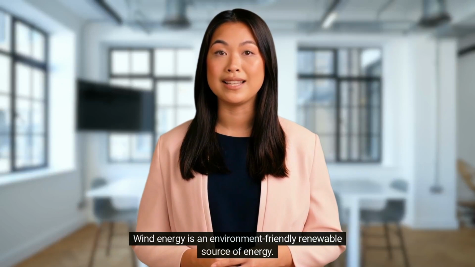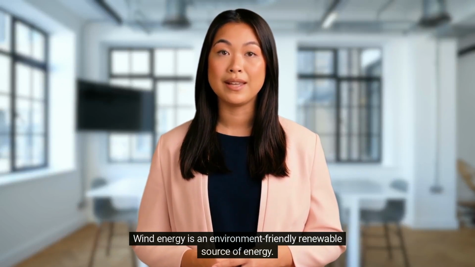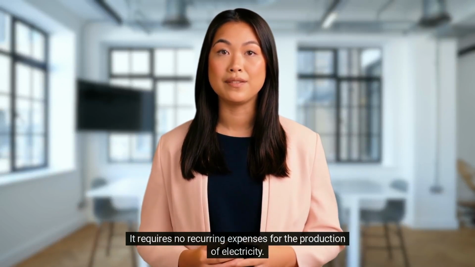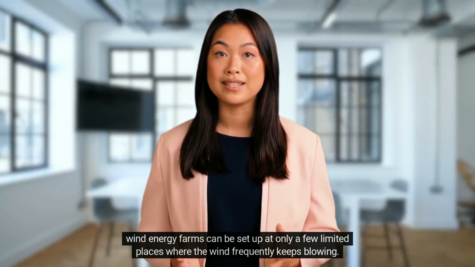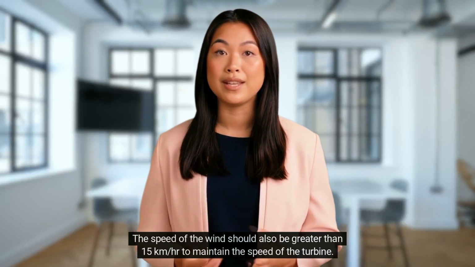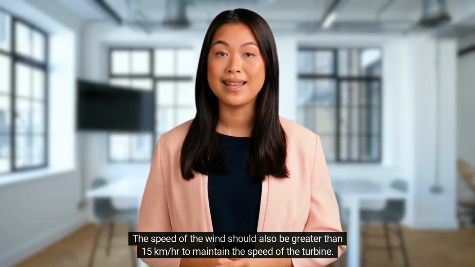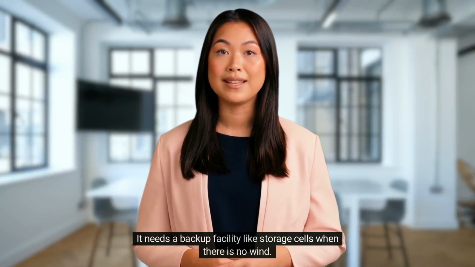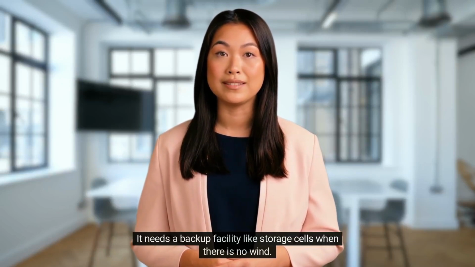Advantages include: 1. Wind energy is an environment-friendly renewable source of energy. 2. It requires no recurring expenses for the production of electricity. Disadvantages include: 1. Wind energy farms can be set up at only a few limited places where the wind frequently keeps blowing. The speed of the wind should also be greater than 15 km per hour to maintain the speed of the turbine. 2. It needs a backup facility like storage cells when there is no wind.